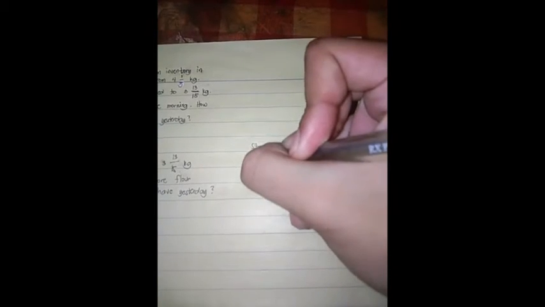Okay, so meron tayo ditong question which is: what operation will be used? So yan yung tatandaan in the step 2. So what operation will be used?